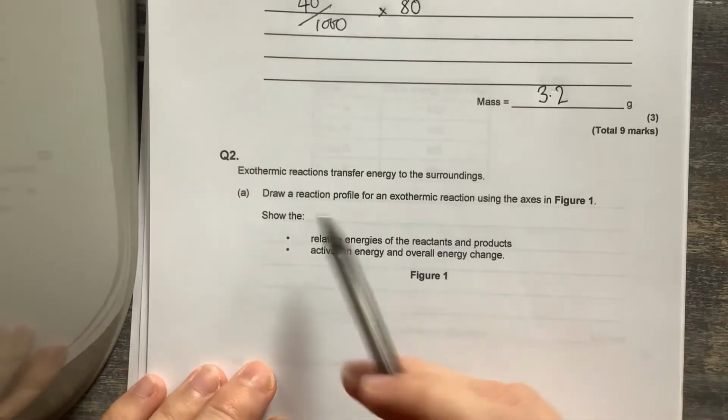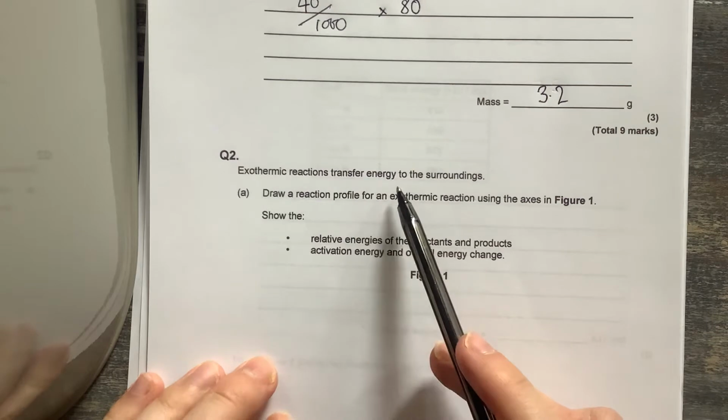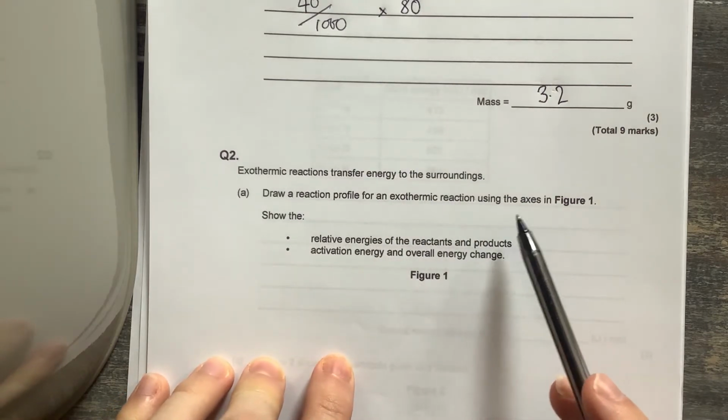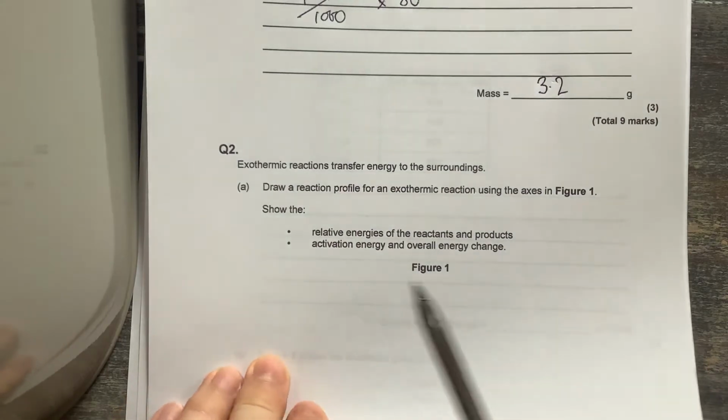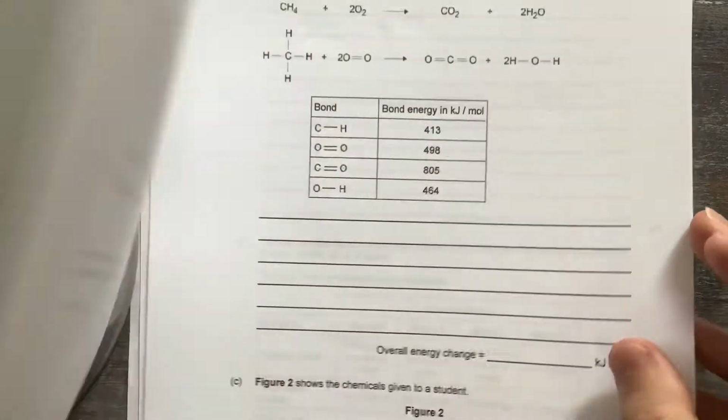Next one. Exothermic reactions transfer energy to the surroundings. Draw a reaction profile for an exothermic reaction using the axes in figure 1. So these are the figure 1 axes. So this is what we're going to draw.